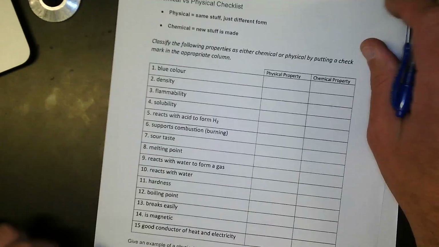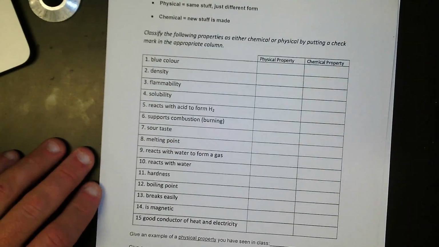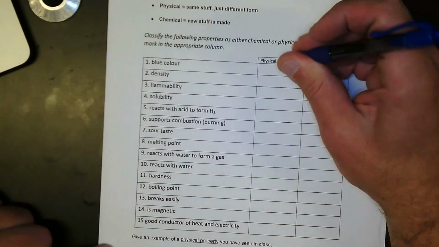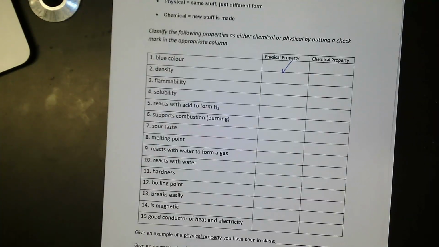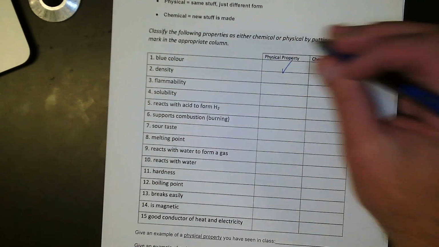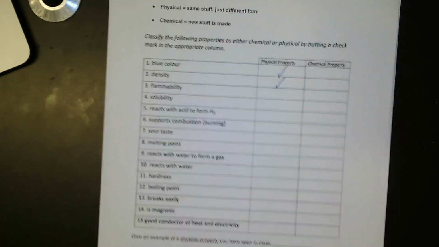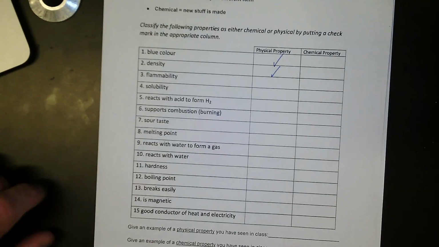Does that make sense? So when I look at these, physical property, color blue, is it physical or chemical? Physical property. Density, physical or chemical? We did a density lab. I hope you know. Physical property. Flammability.